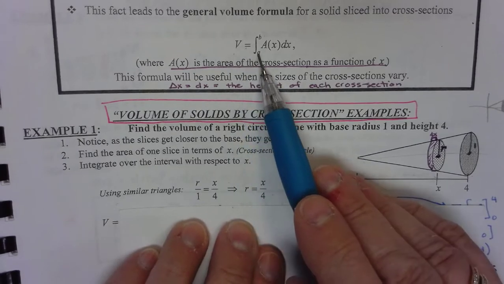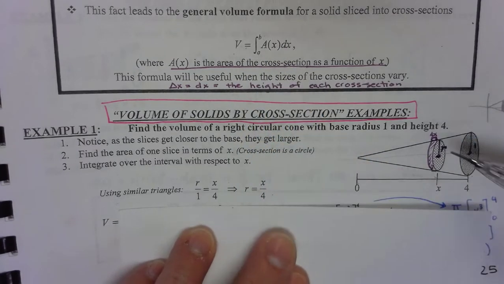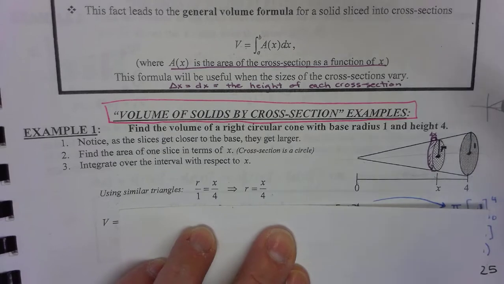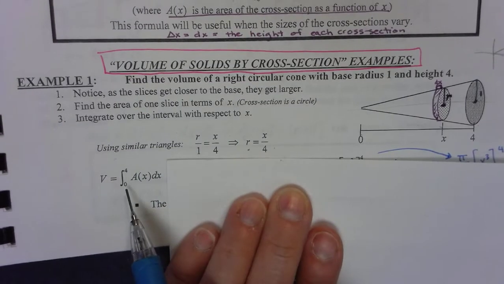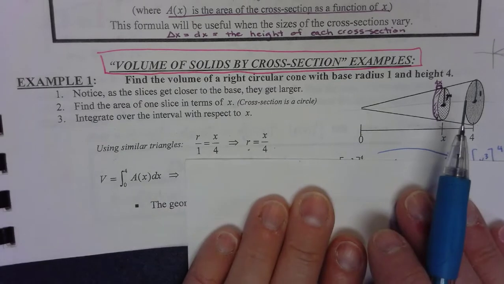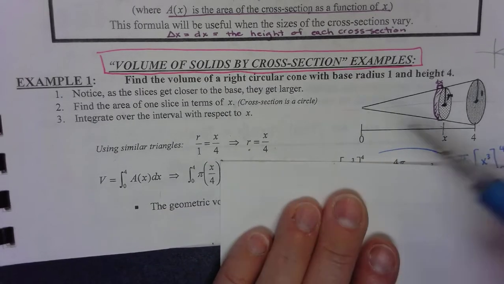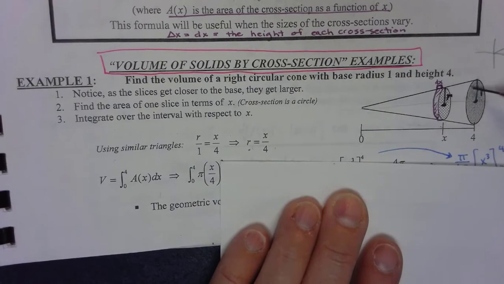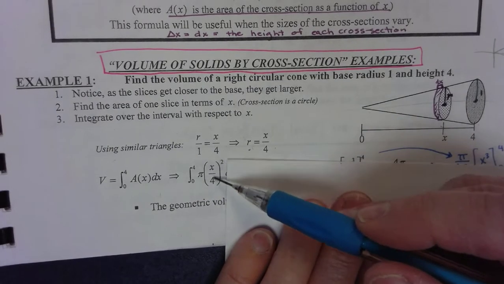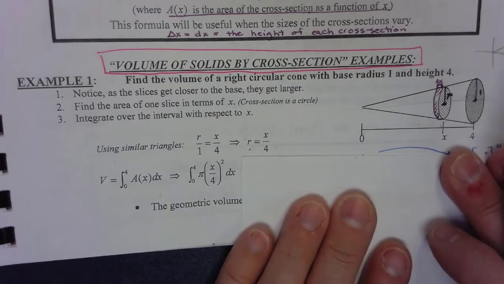The integral from a to b of the area of the cross section. My cross section is a circle. The area of the cross section times dx. Volume, area of x, dx, from 0 to 4. My area as a function of x: my radius is x over 4. This is a circle, so it is pi r squared dx. And now that's setting it up.